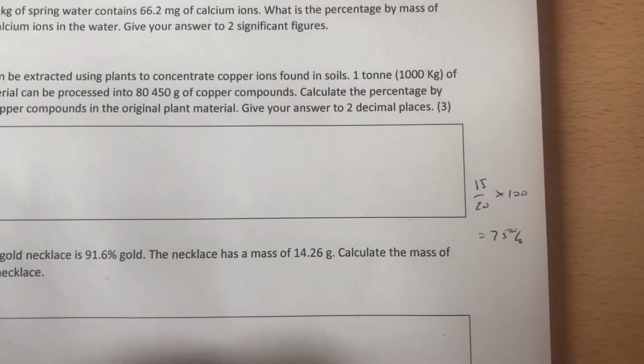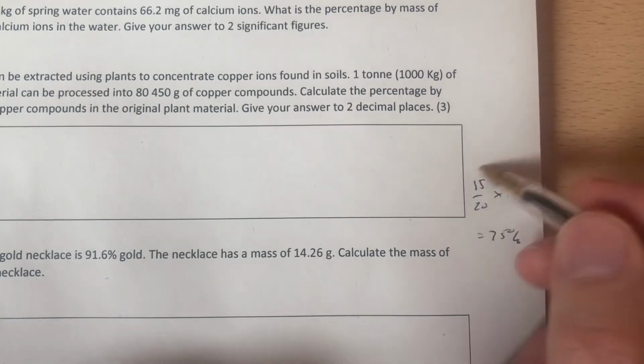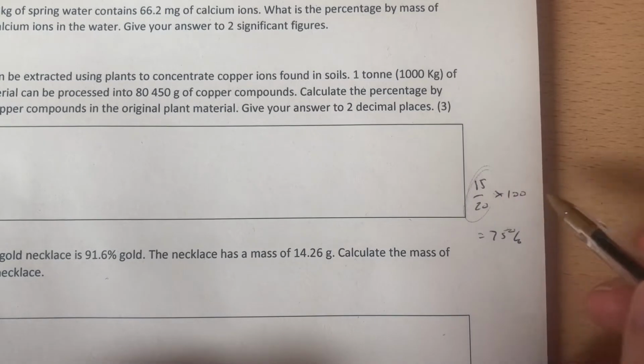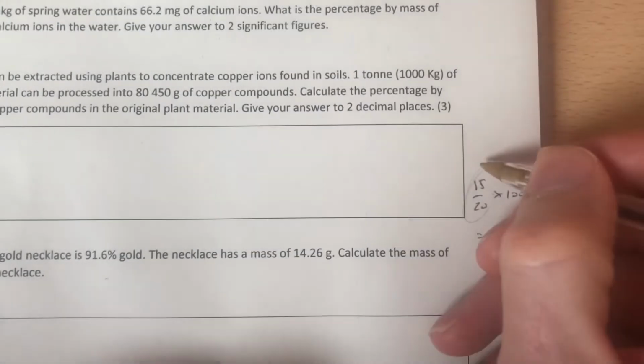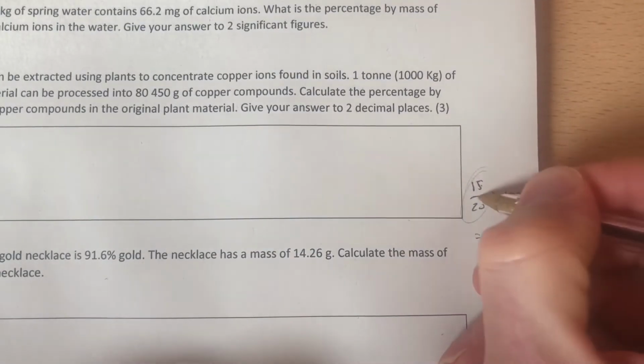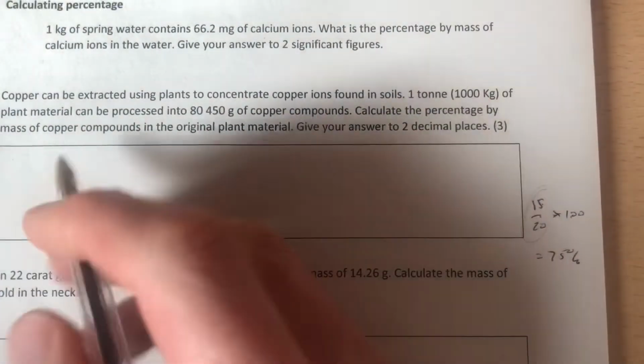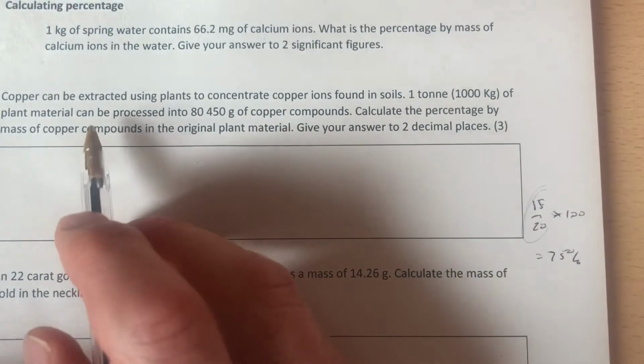And people are pretty good at doing that, I find, because that's exactly how we'd naturally write our marks, and that's the maths for us, and we just multiply by 100 to get a percentage. So it's whatever we've got divided by the total multiplied by 100, and that's the formula for all of these. In this question here, there's a little twist.